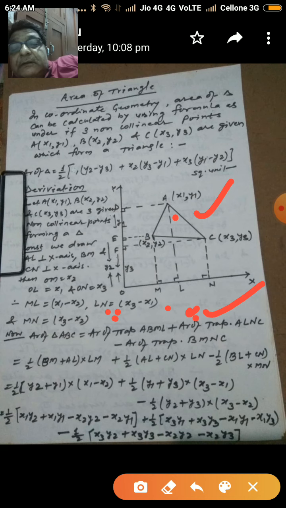Similarly, on the y-axis, distance OD will be equal to y1, whereas OE is equal to y2 and OF is equal to y3.